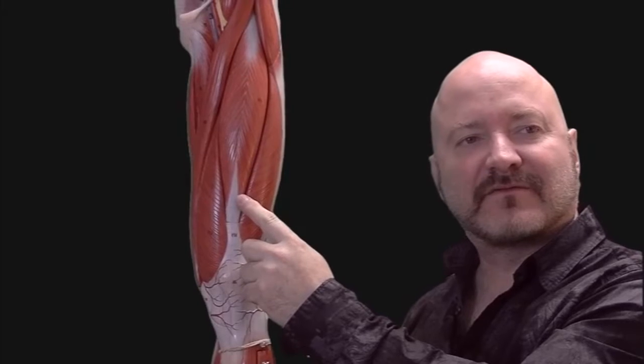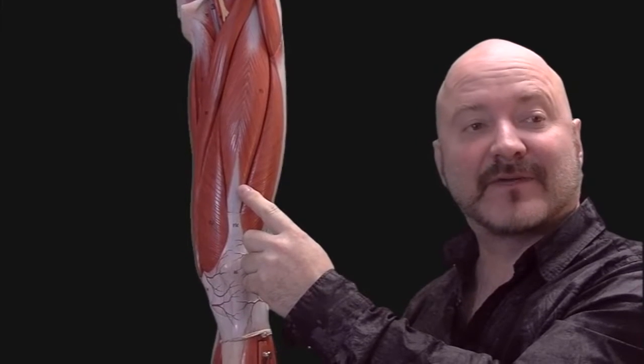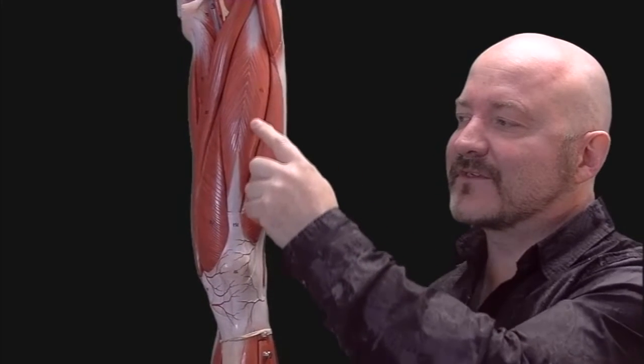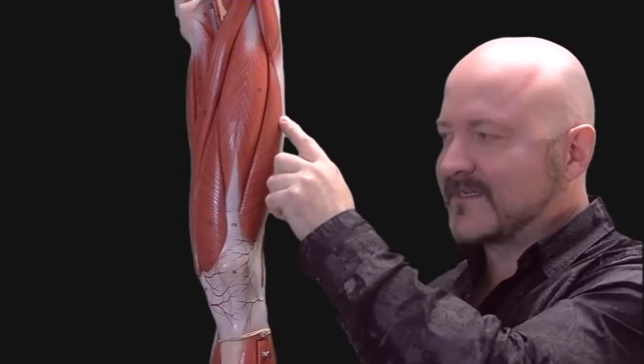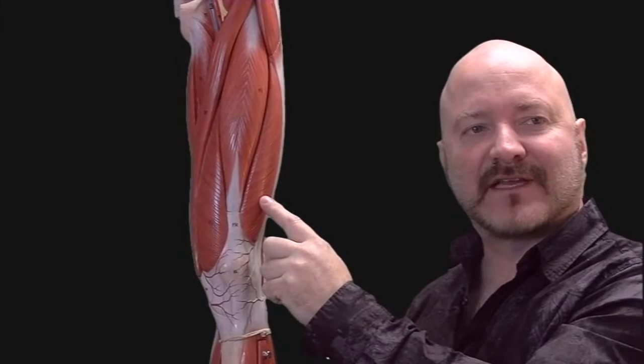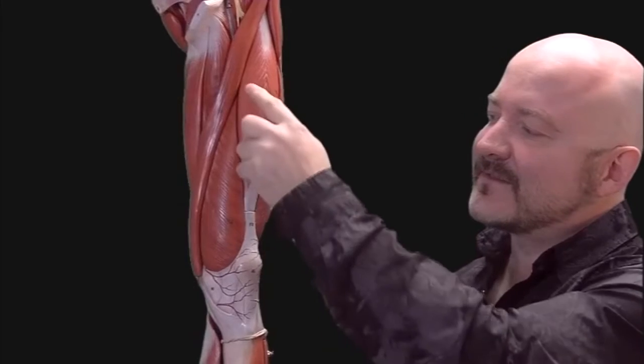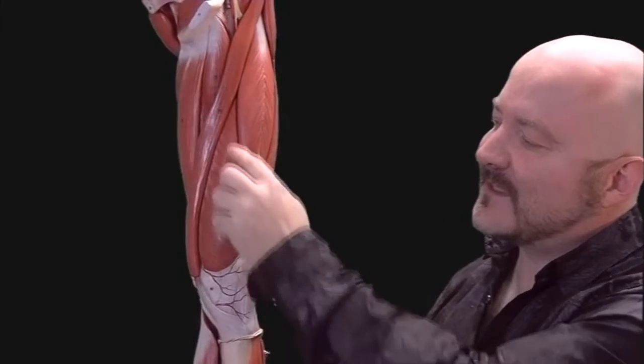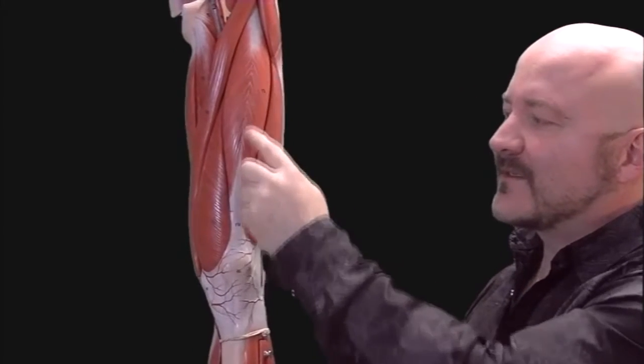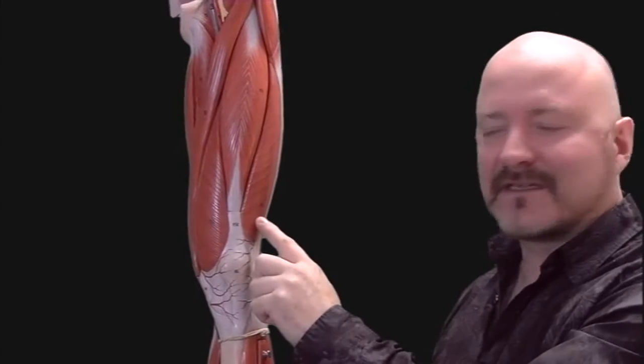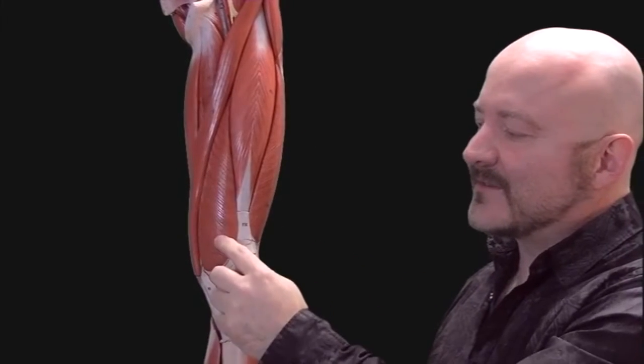Whenever you see rectus in front of a muscle's name, that means it's a straight muscle. So the rectus femoris is here. On the outside, we have a muscle called the vastus lateralis. And on the inside, we have a muscle called the vastus medialis right here. So rectus femoris, vastus lateralis, vastus medialis.